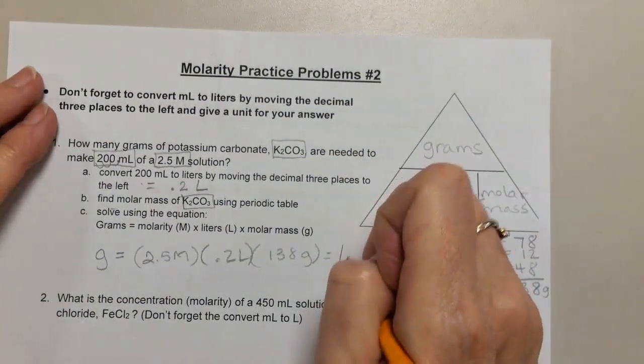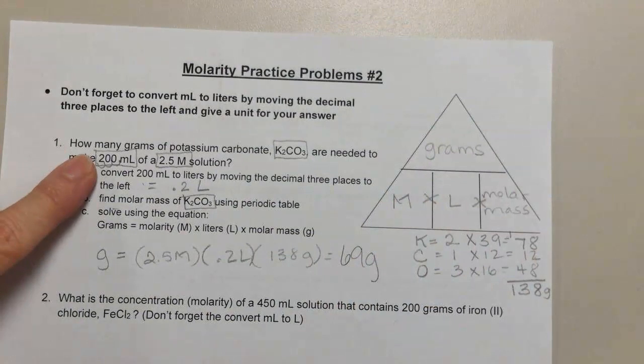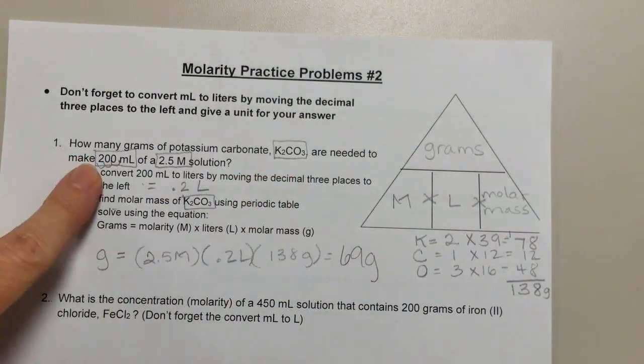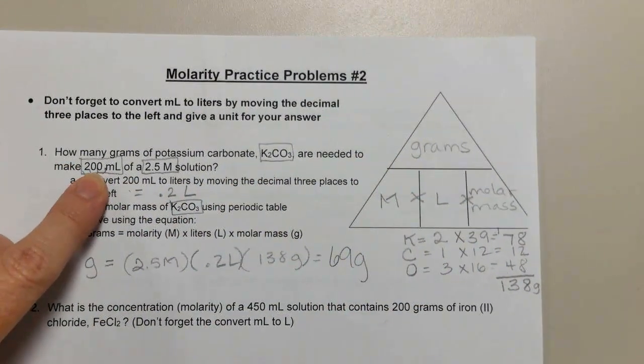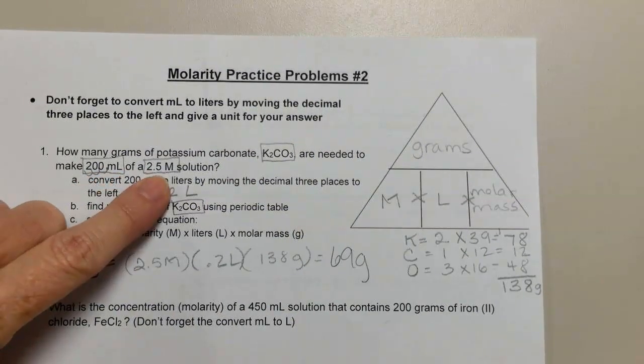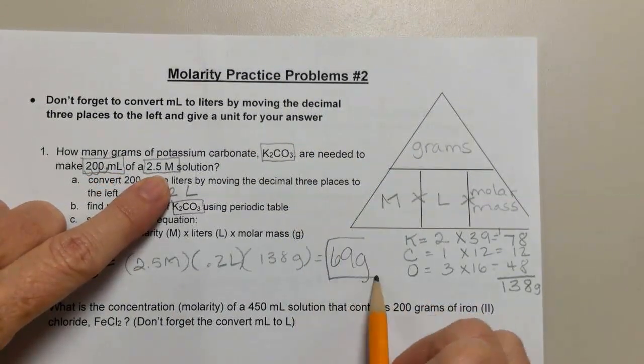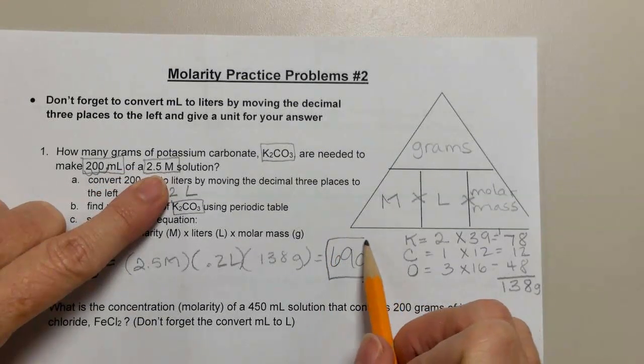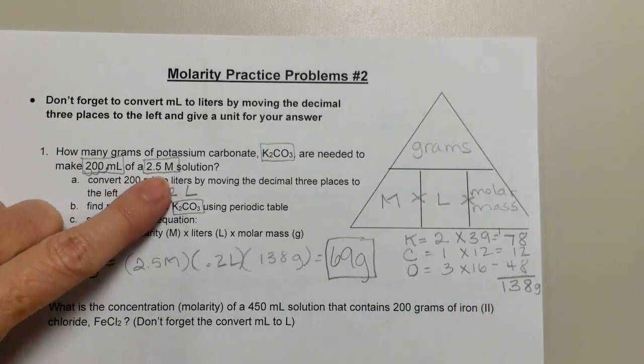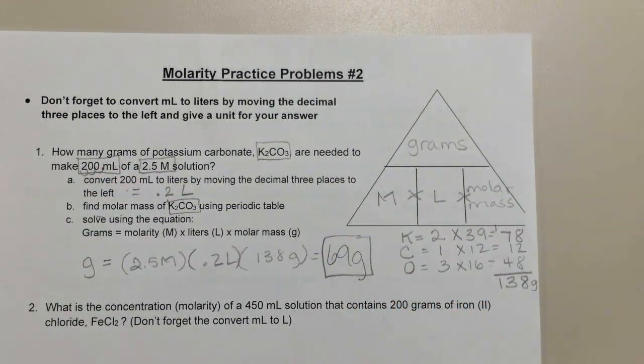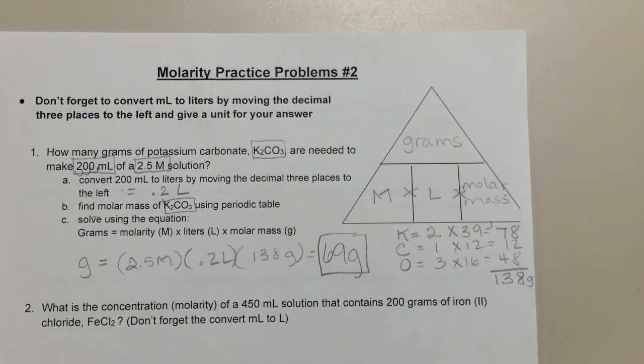So we have 69 grams of potassium carbonate needed to make a 200 mL solution of a 2.5 molar solution. Oops, 200 mL of a 2.5 molar solution is what I'm trying to say. Okay, so there's our answer.